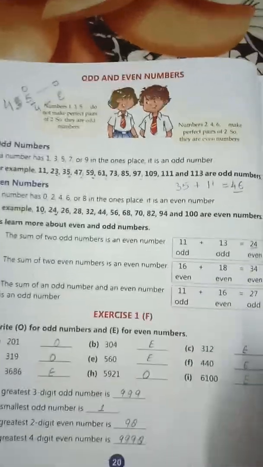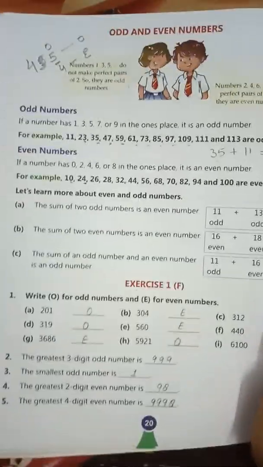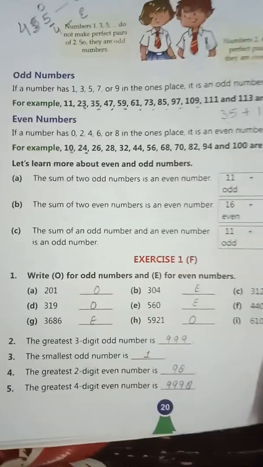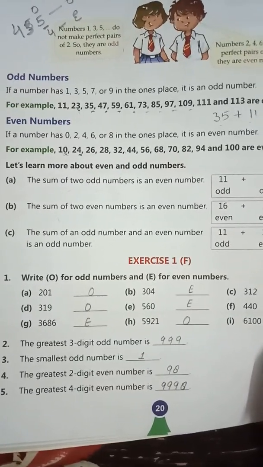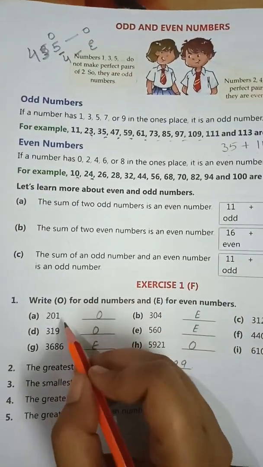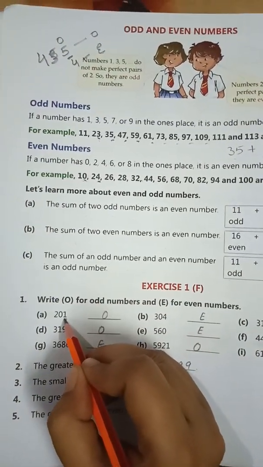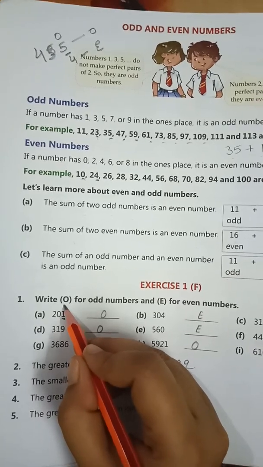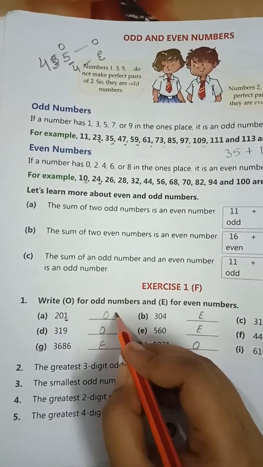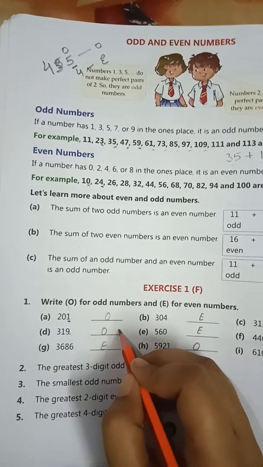So here are some examples given to you. You can follow along. You have to write O for the odd numbers and E for the even numbers. We have to see the ones place. If there is an odd digit in the ones place, we write O. Here is 9, this will be odd.